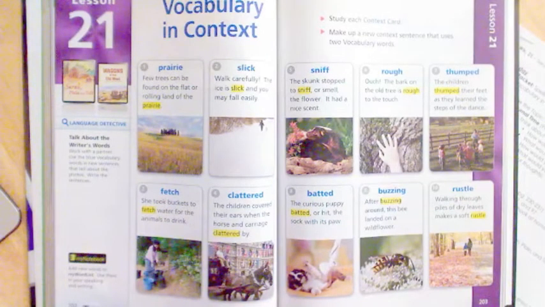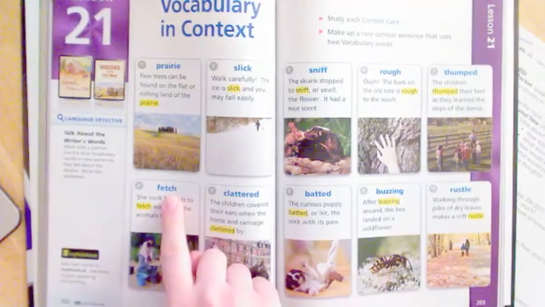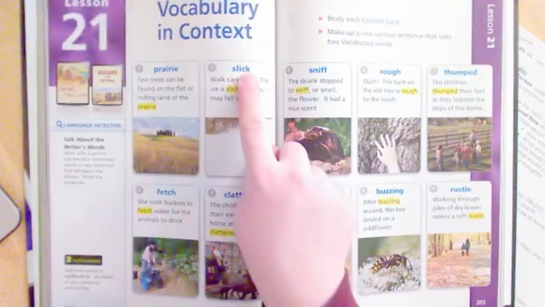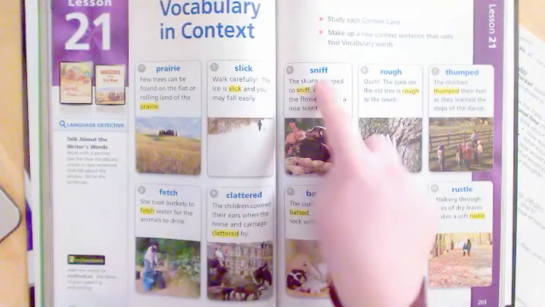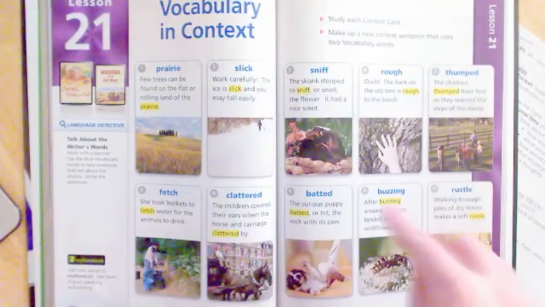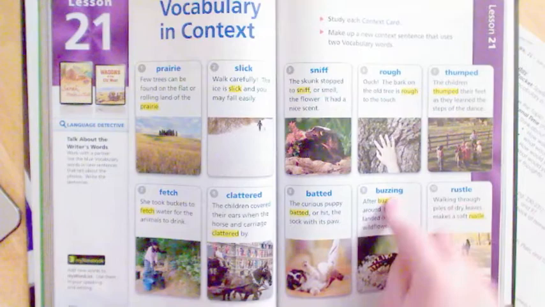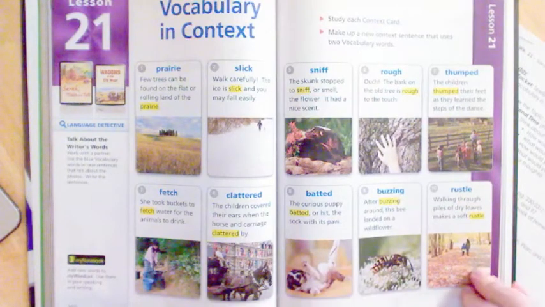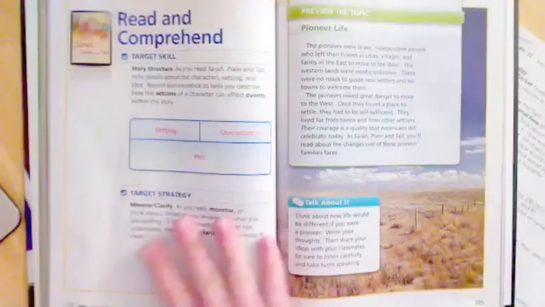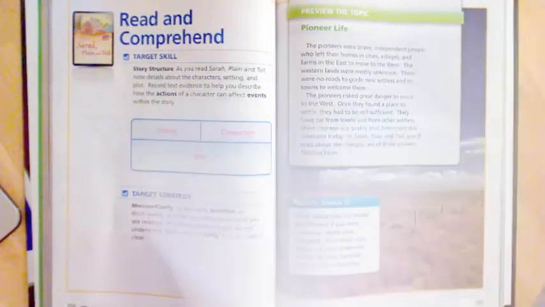Those sound like words that I could hear outside, like a fetch, a dog fetches. It's very slick. Maybe that has to do with weather. Sniffing, buzzing like a bee, rustle of leaves. So go ahead and read through those. And then let's preview the topic together so that we can do the journal right.